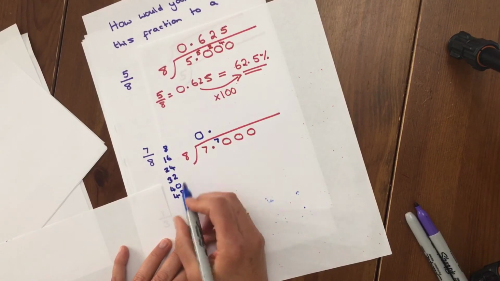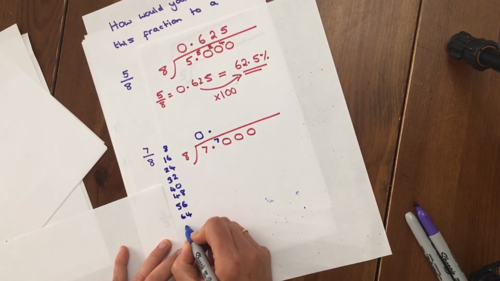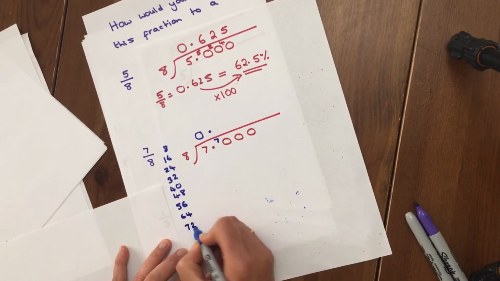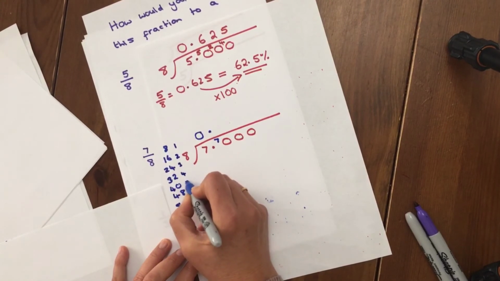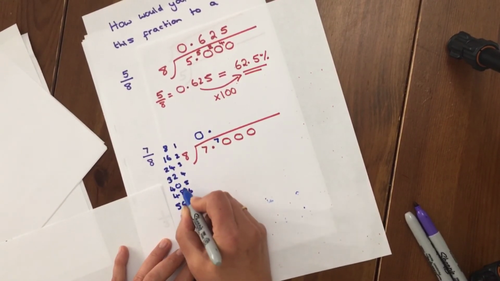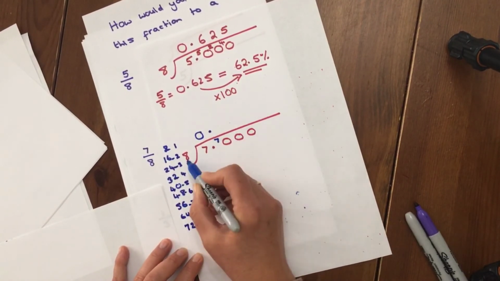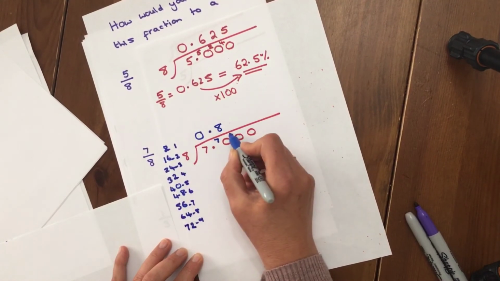6 eighths, 7 eighths, 8 eighths, 9 eighths. Okay, so that's 1, 2, 3, 4, 5, 6, 7, 8, 9. Right, 8 into 70 will go 8 times. 8 eighths is 64.